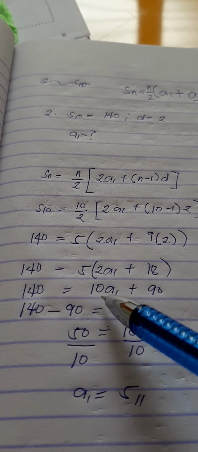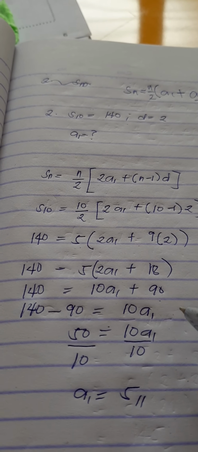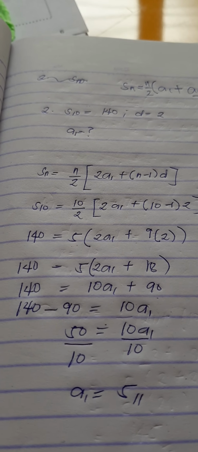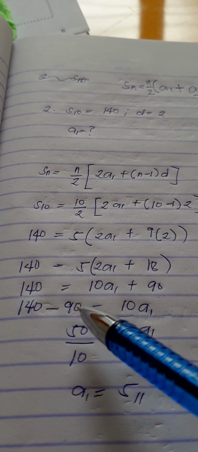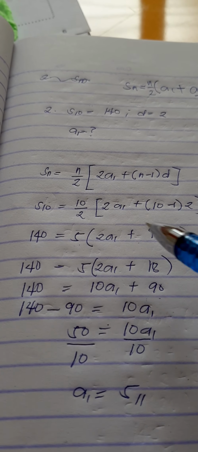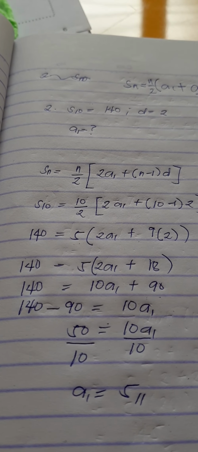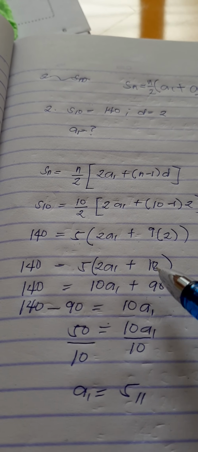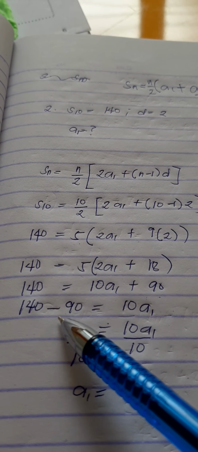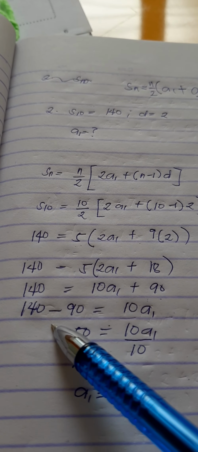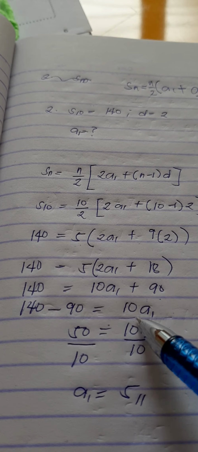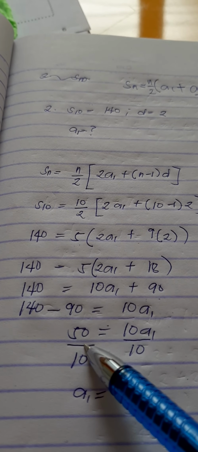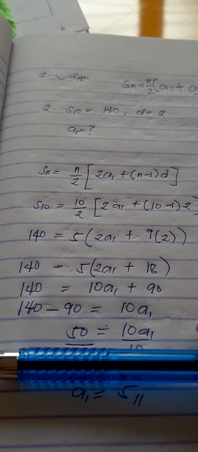And we will just transpose or apply the addition property of equality for us to find the value of a sub 1. So here we will transfer the positive 90 to the other side of the equation in layman's process. Since it is positive, transferring the value will give you a negative sign. So we have 140 minus 90 is equal to 10a sub 1. So 140 minus 90 is 50, equals 10a sub 1.